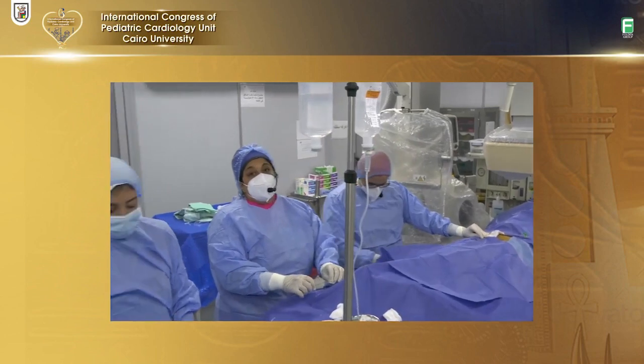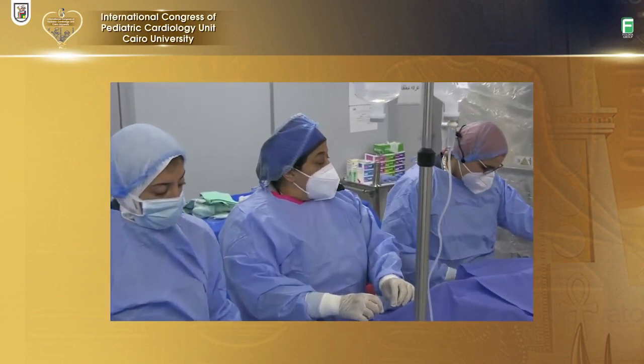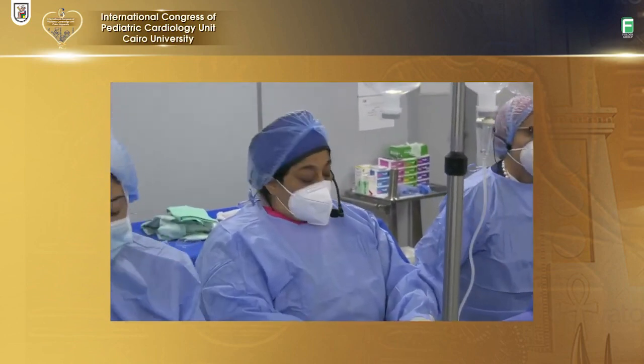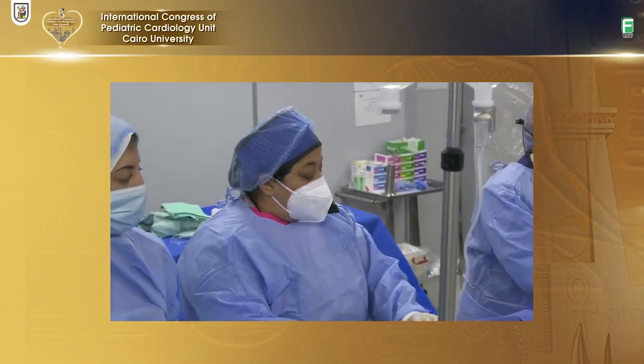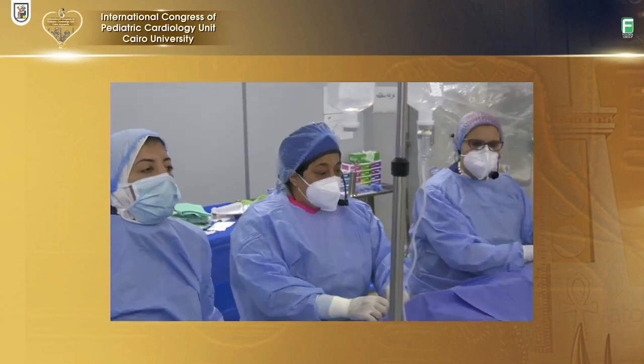Now we're using a 6 French catheter, multi-purpose end inside, and we're introducing it over a wire.